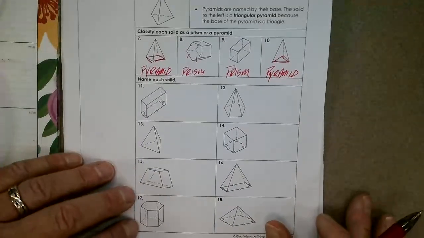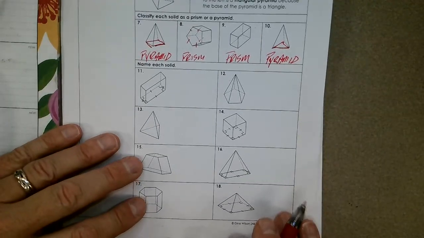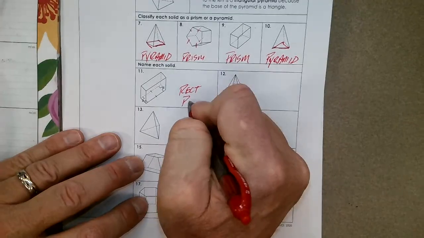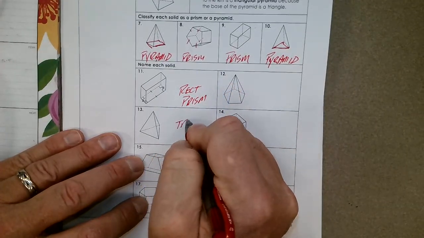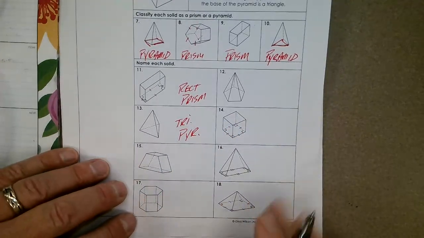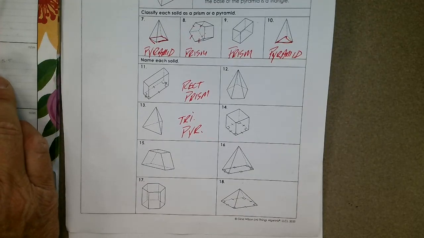So let's just go down through these very quickly. And I'm moving quick because this is pretty easy stuff. And I'm going to abbreviate this. We have a rectangular prism. Here we have a triangular pyramid. All right. Here, what is this thing? We better talk about this.